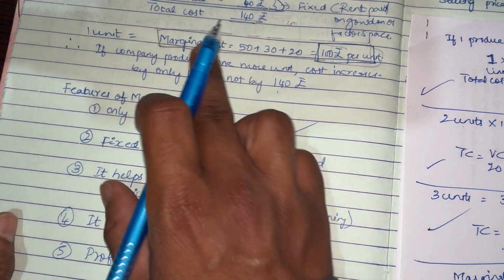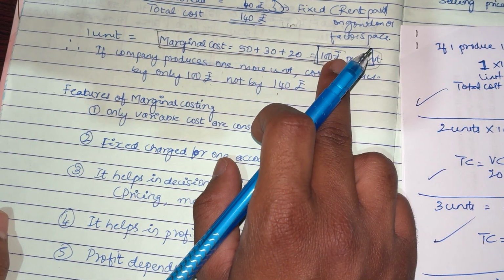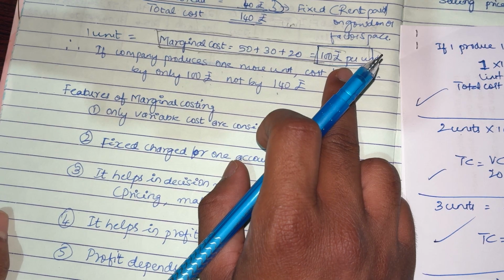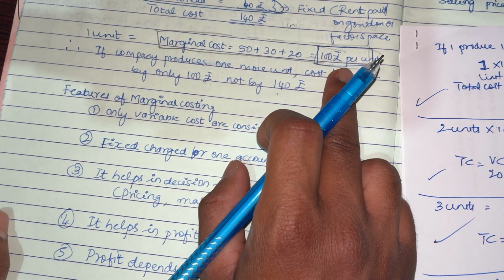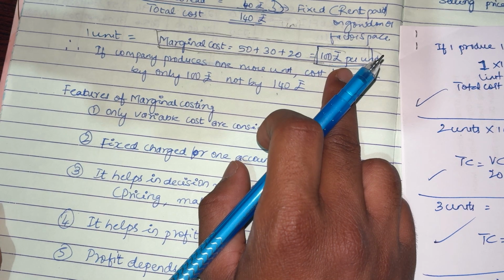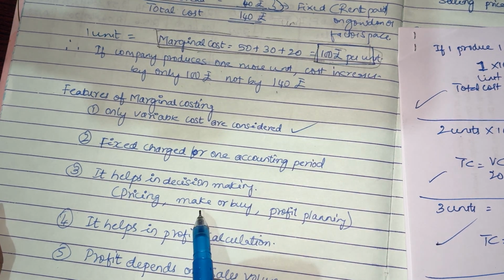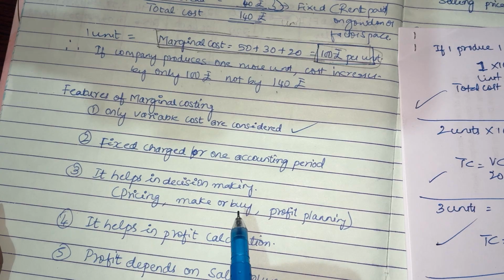Or say, for example, in order to manufacture one unit, I require a variable cost of 100 rupees. If the product is readily available in the market at 80 rupees, then why should I incur an extra 20 rupees by manufacturing in my factory? So instead of making the product, I can directly go to the market and buy it. This make-or-buy decision is very commonly made in all organizations in order to reduce cost.